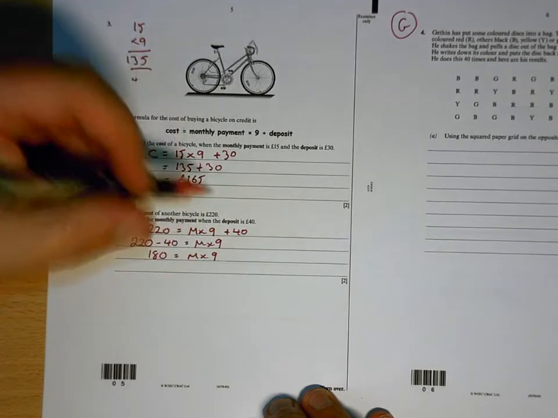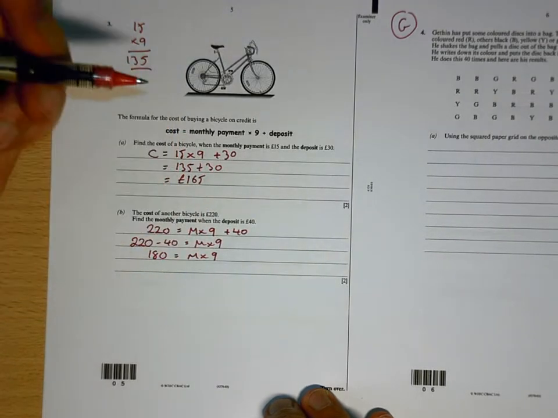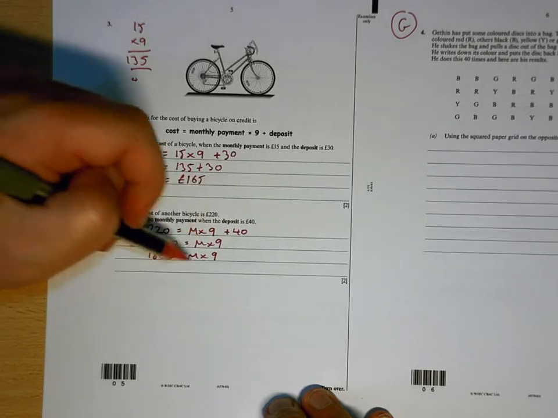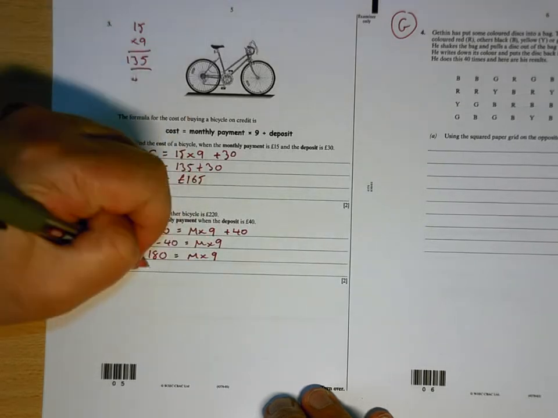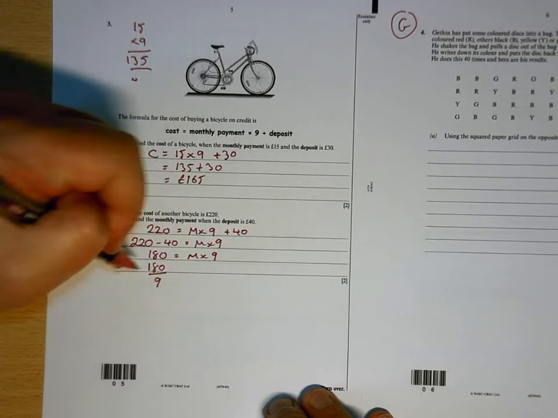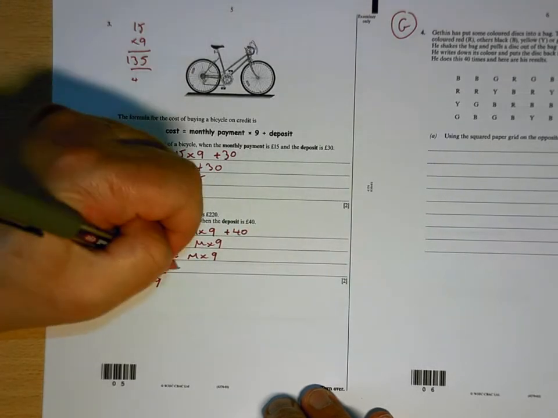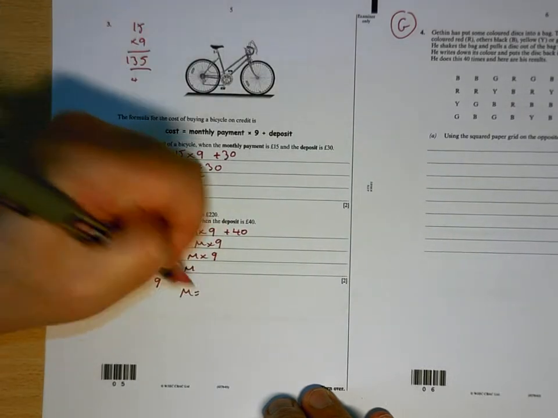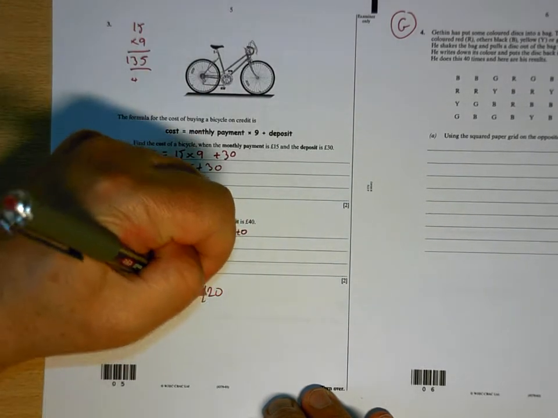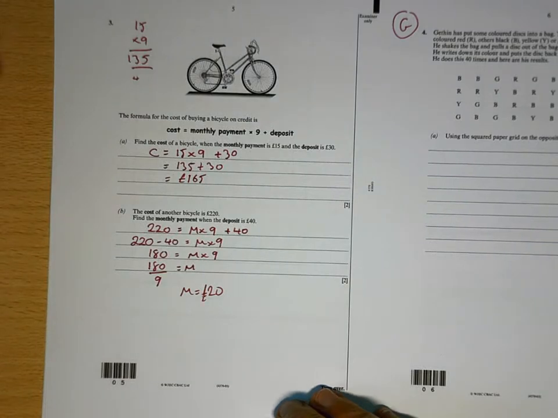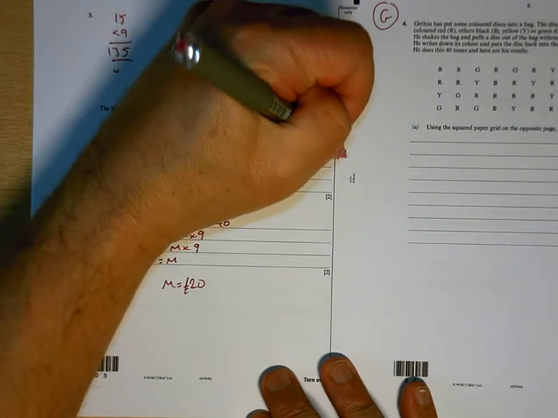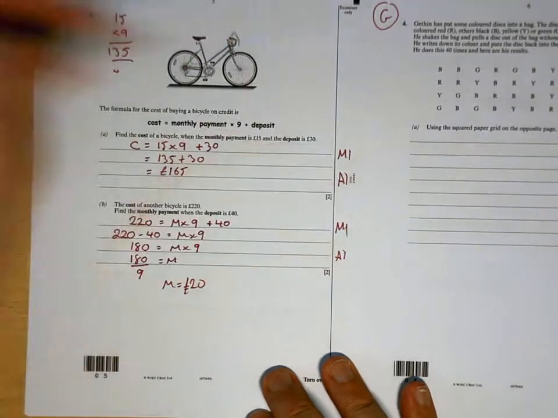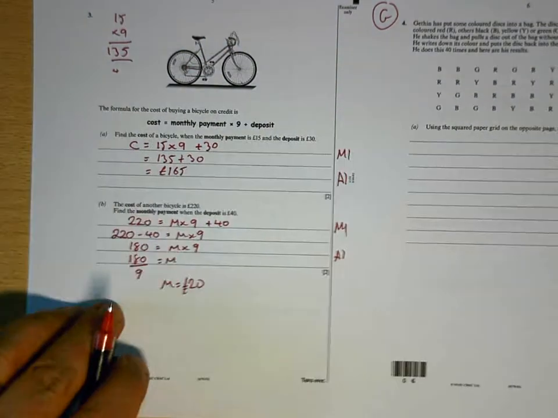Now in order to get the M on its own, I've got to undo the times 9. The opposite of timesing by 9 is dividing by 9. If I divide that side by 9, I have to divide this side by 9 as well, which in algebra we write like that. And 180 divided by 9 is 20. So the monthly payment is £20. So 1 mark for the method, 1 mark for the answer, 1 mark for the method, 1 mark for the answer.